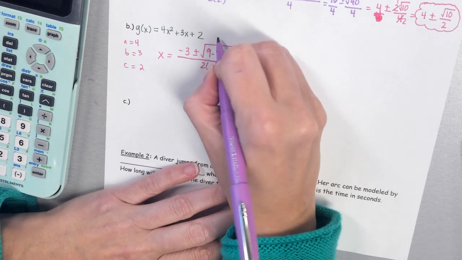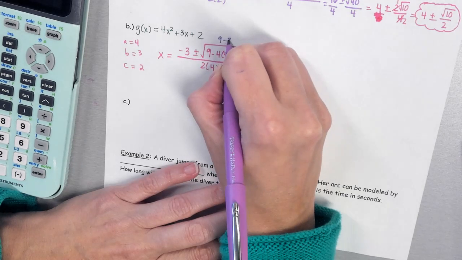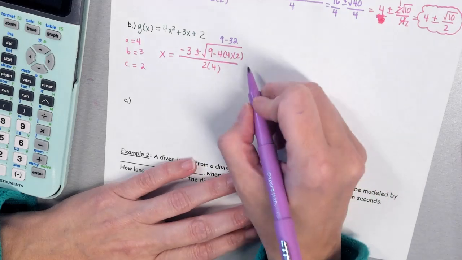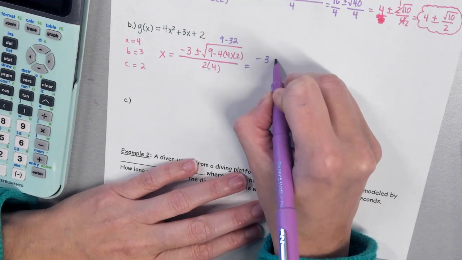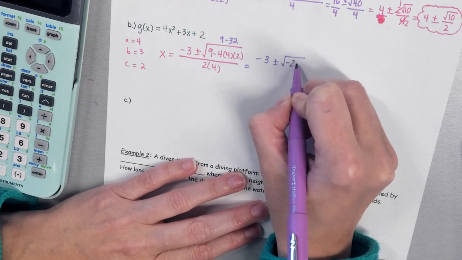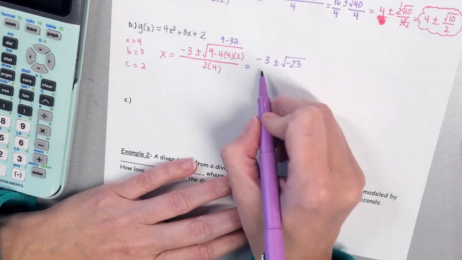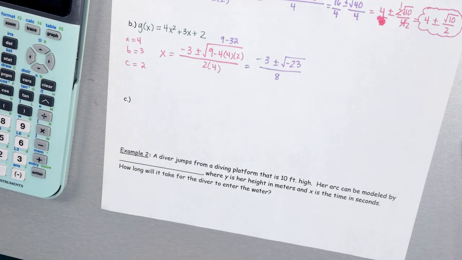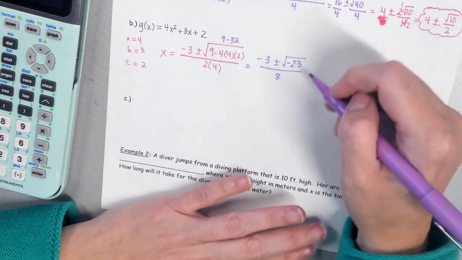32. And if you guys want to save some space, you can just write above what that's going to be, that's fine. The 9 minus 32. Okay, and then you have the square root of negative 23 divided by 8. So anytime there's a negative under the square root, what shows up?